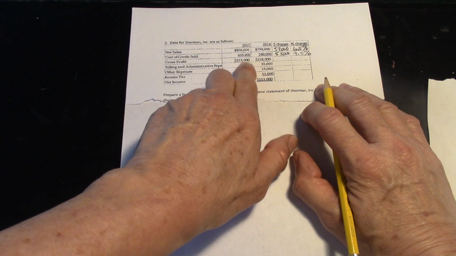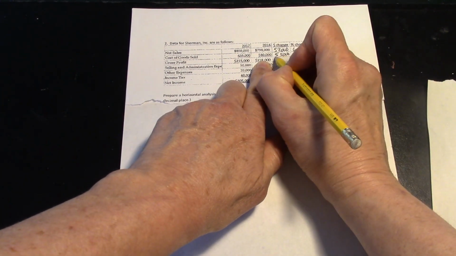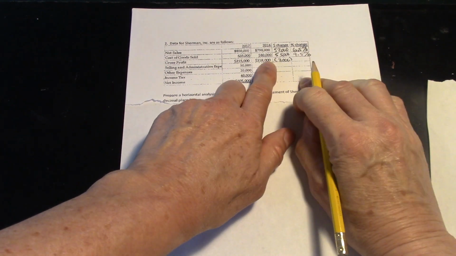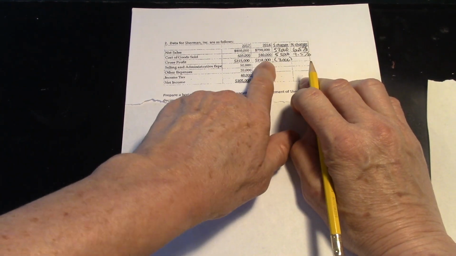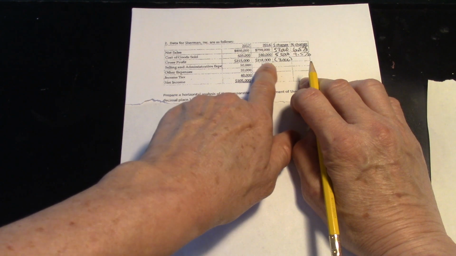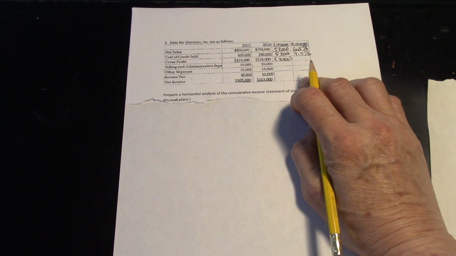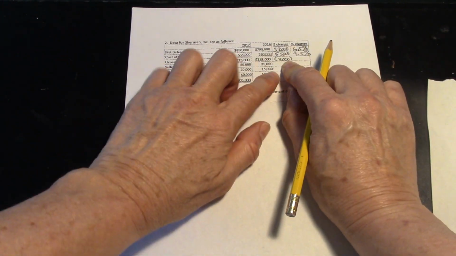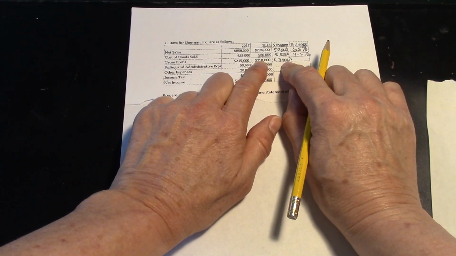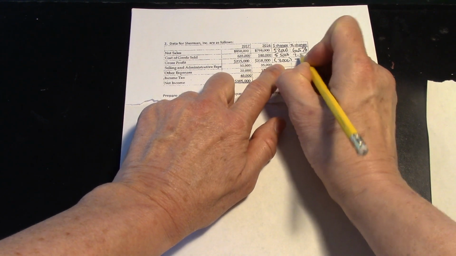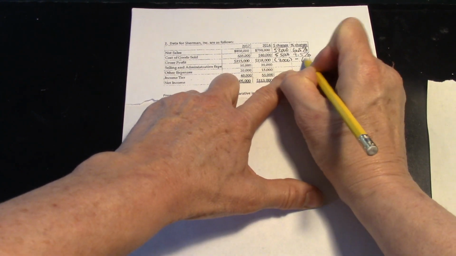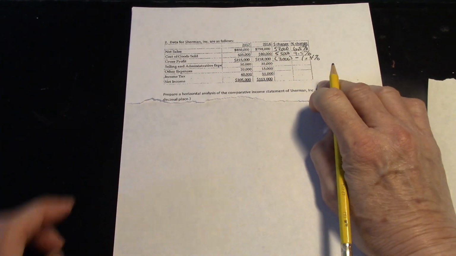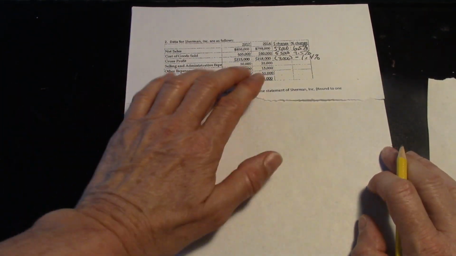So 215 minus 218 gives us a negative number, right? That actually went down. So gross profit decreased from 2016 to 2017. So you have a negative number, which is fine. Negative 3,000 divided by 218,000 gives us negative 1.4%. Right? In other words, it decreased. That happens all the time.